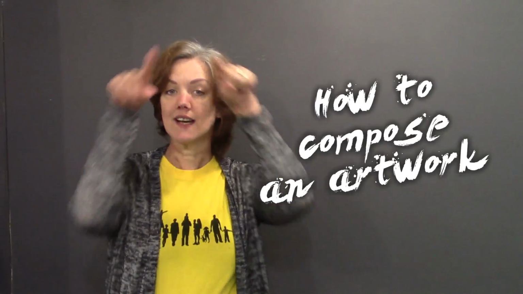Today we're going to be discussing framing. No, not that kind of framing. Not the framing that you put your painting in. Compositional framing. So let's get into the lesson.